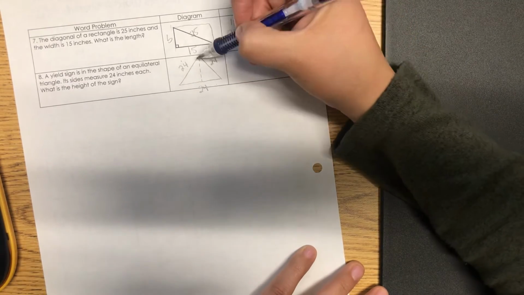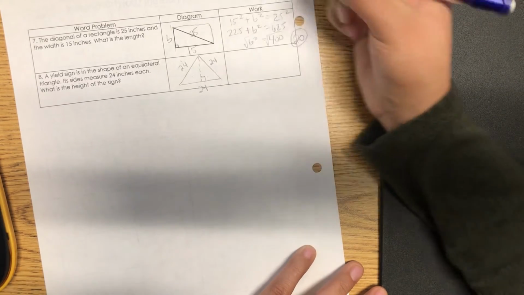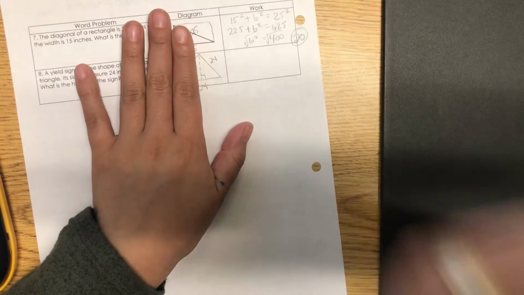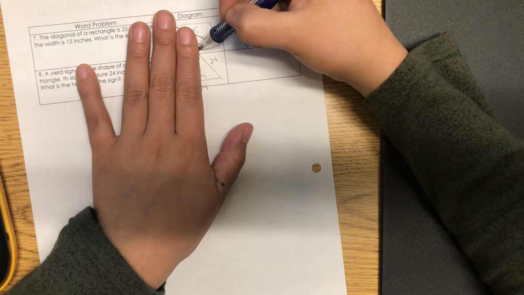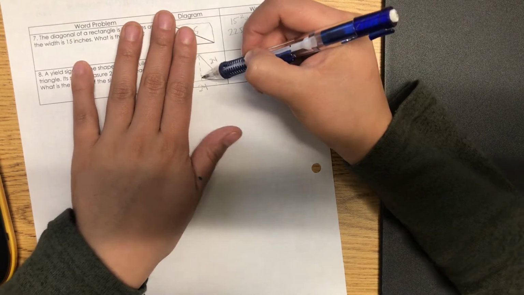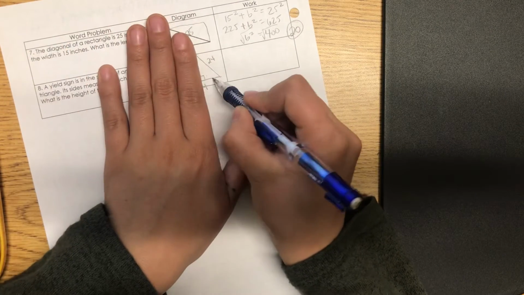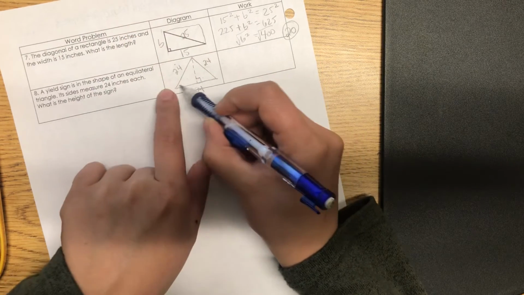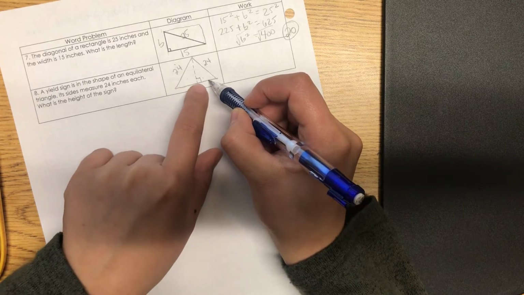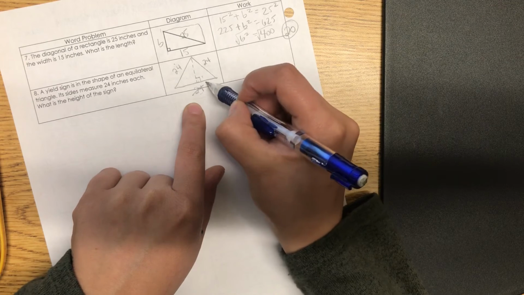If you notice, when I drew the height of the sign, it became two right triangles. Let's imagine I'm just looking at this side of the equilateral triangle. I now can see the hypotenuse is 24. I don't know the height of the right triangle. A lot of people think that the right triangle is 24 at the bottom. But remember, 24 is how long it is from the equilateral triangle. So how do I figure out how long this side is? Well, this is split in half. So half of 24 is 12.